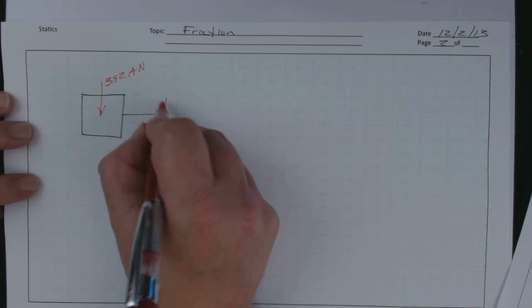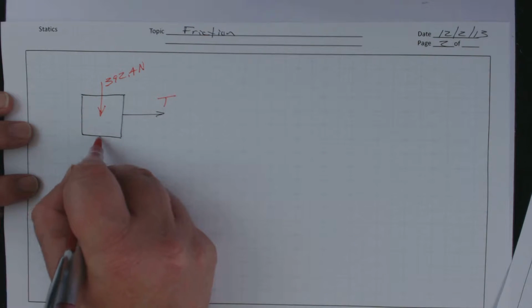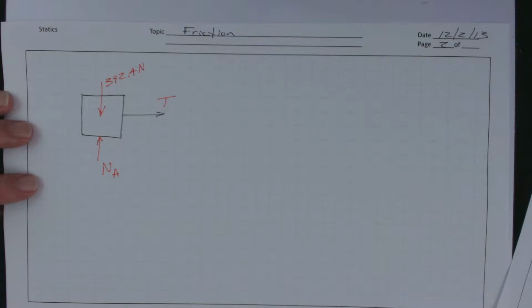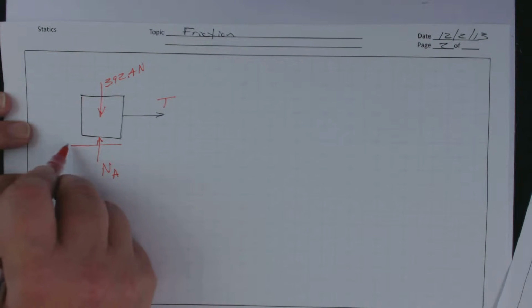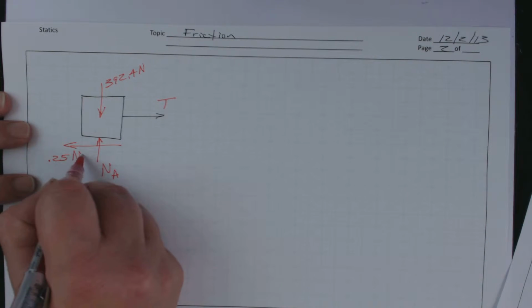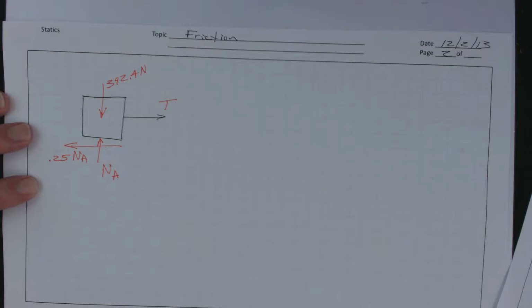The tension in that cable, I'm just going to call T. And then I've already committed to the fact that this is NA. And this guy here, because we're assuming that we're impending motion, it'll be 0.25 times NA.